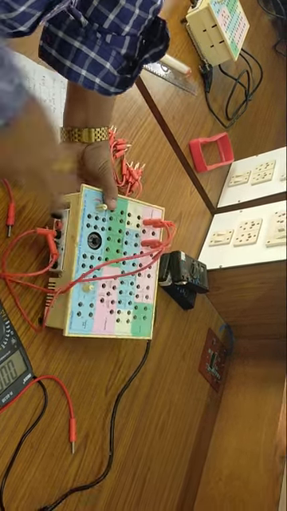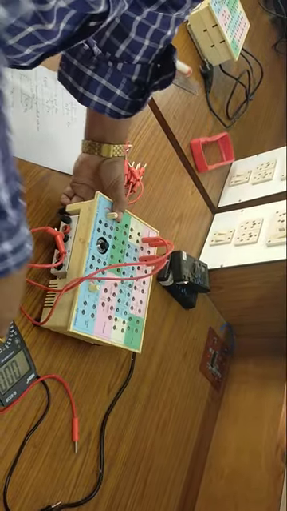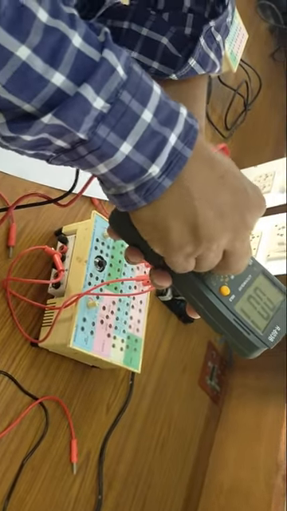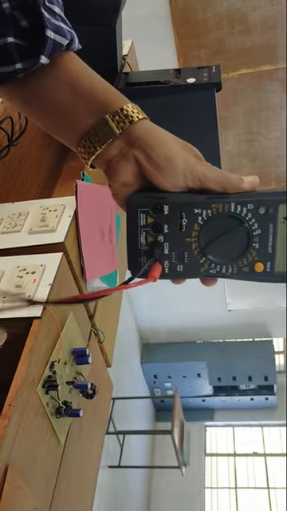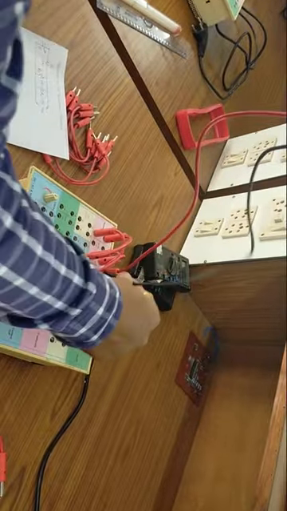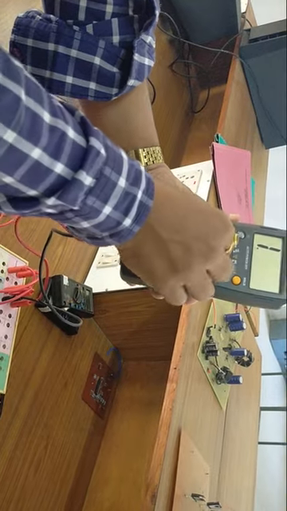Now it indicates that the two resistances are connected in parallel. Now how to measure the parallel resistance between these two? We will go for the resistance measurement. This is the multimeter. I have set the knob to ohms. Now we will connect it across R2, one lead here, another lead here.